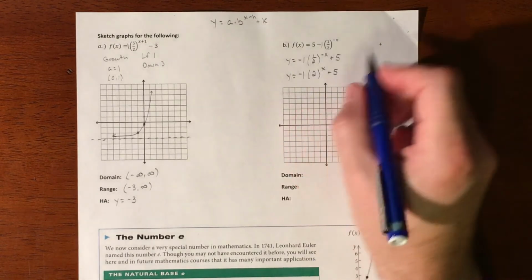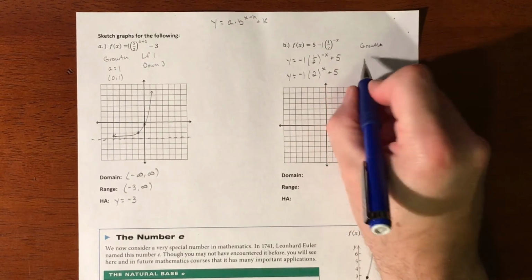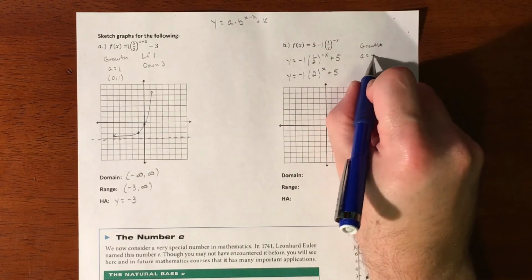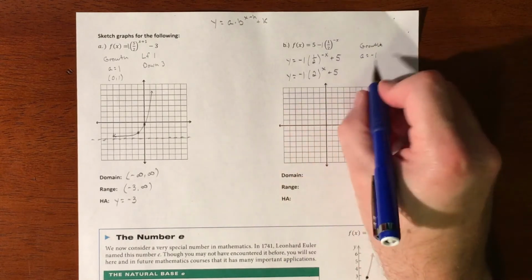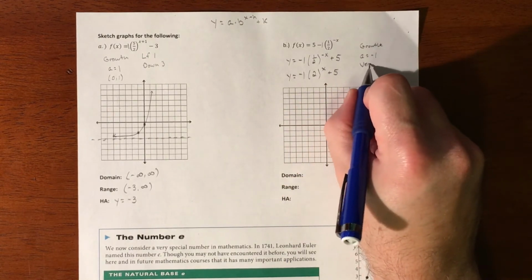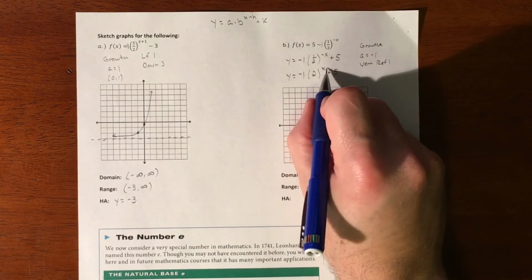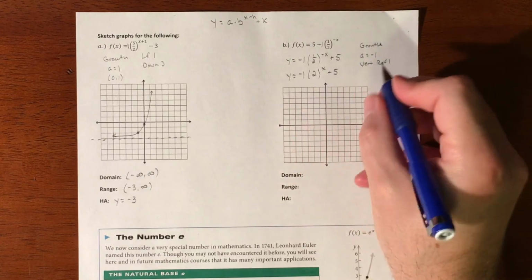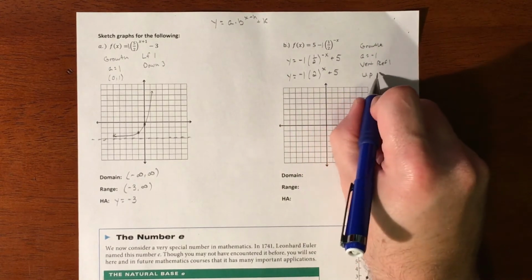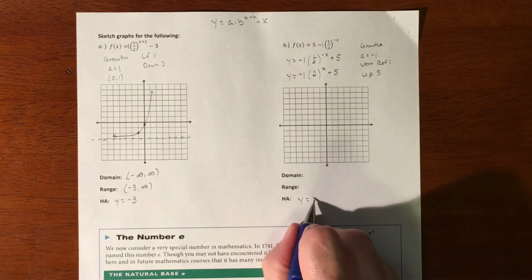So we have growth. We have our a value is negative 1. That's also going to vertically reflect, and we don't have any left or right shift, but we're going to have an up 5, which is our horizontal asymptote.